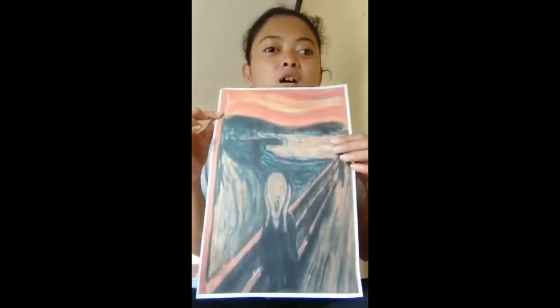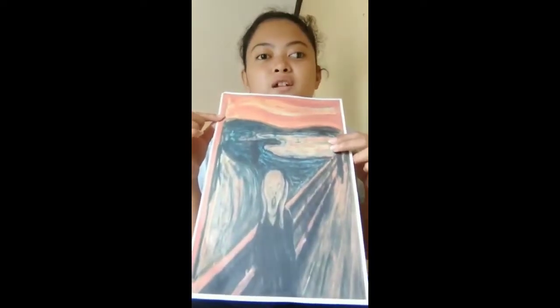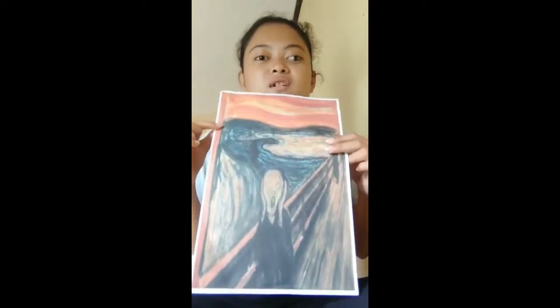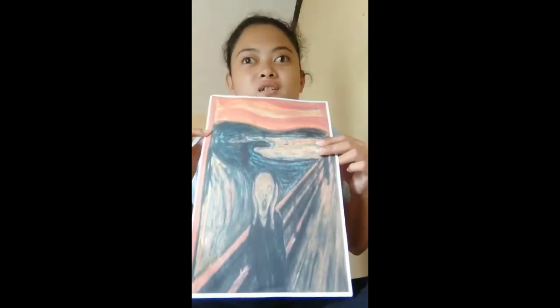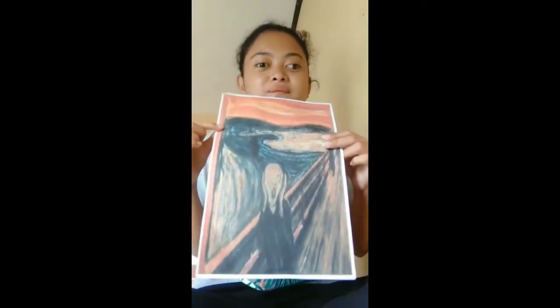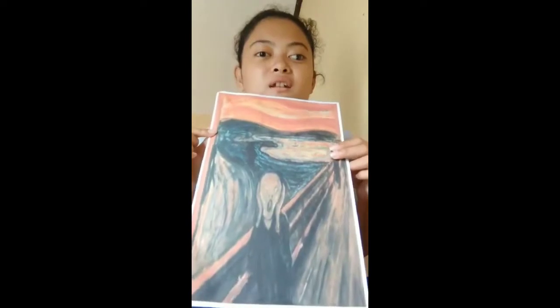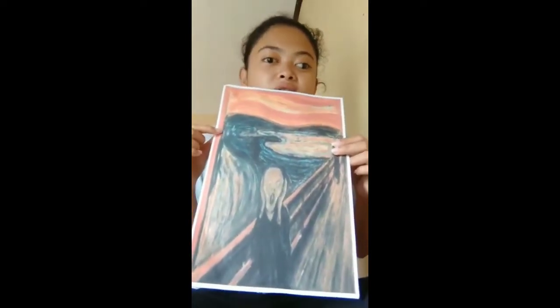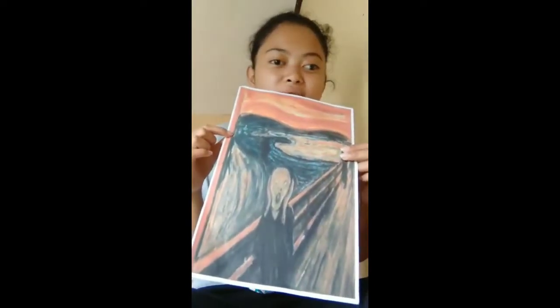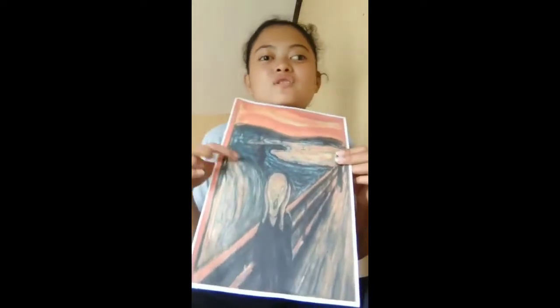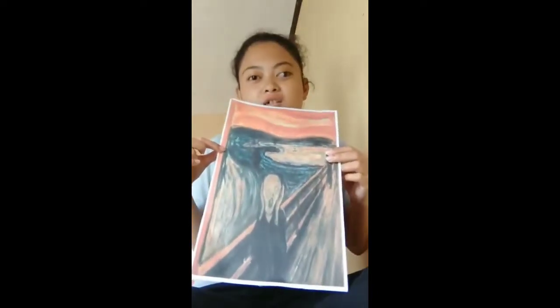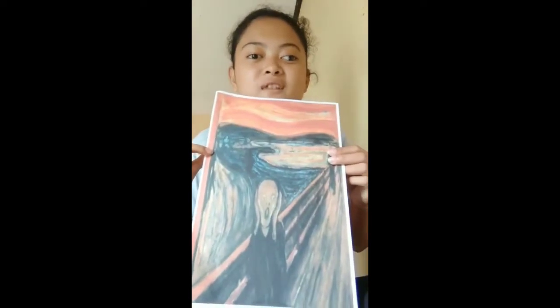The artwork that we chose is The Scream by Edvard Munch. So I will show you. So this one. My first impression about this artwork is that it was amazing and simple. What I noticed first in this artwork is the figure. This one looks very shocked, or he was shocked by something.